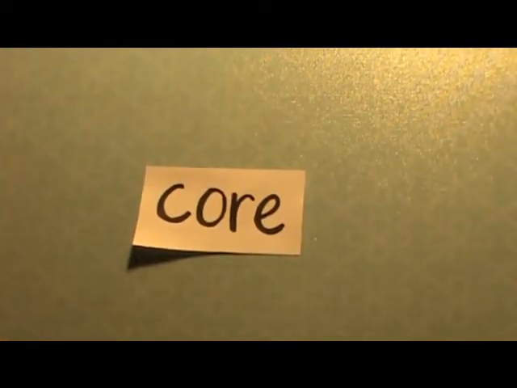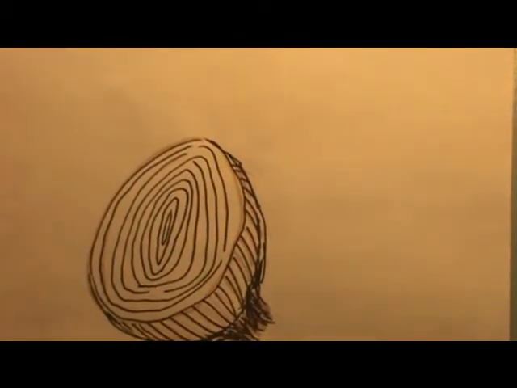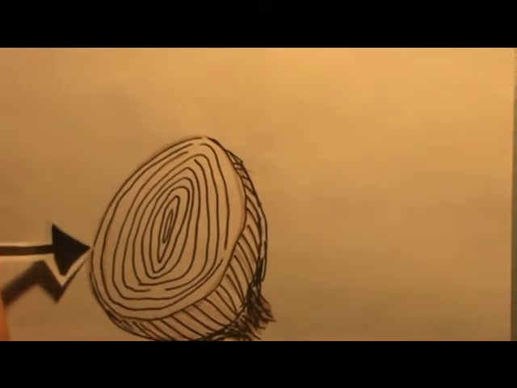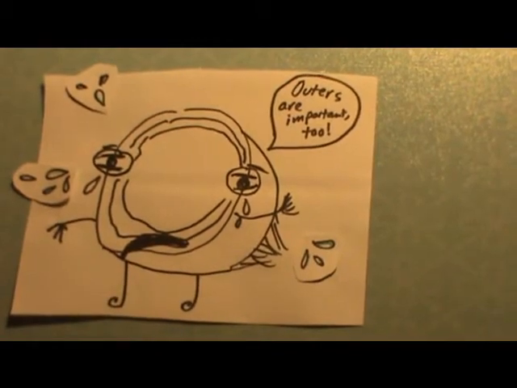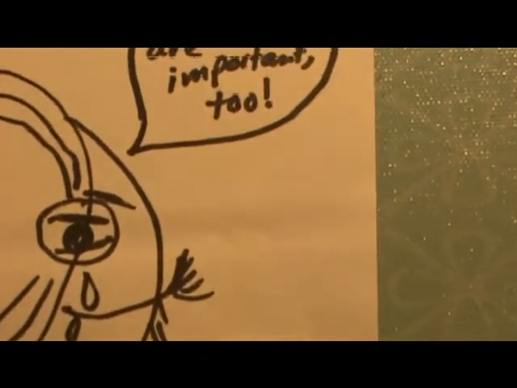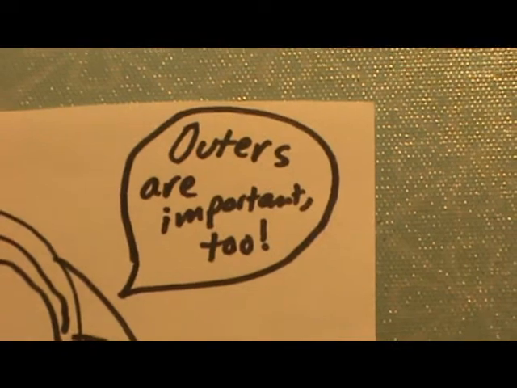So now that we understand what the core of the sentence is, it's time to delve back into our onion. We must now ask, where does that leave all of the other layers that are outside of the core? Sure looks like this little guy is glad we're asking, because guess what? Those outer layers, although not essential, are important too.